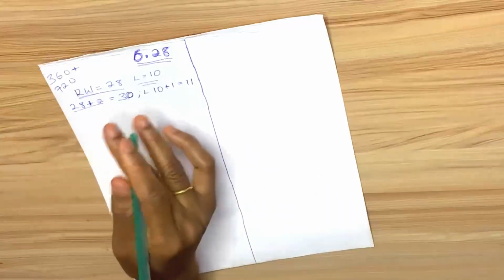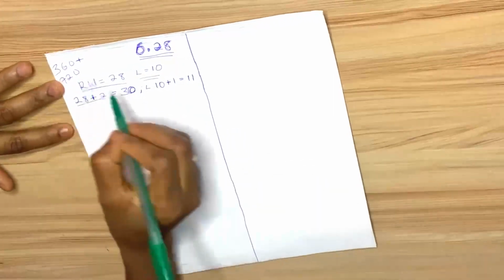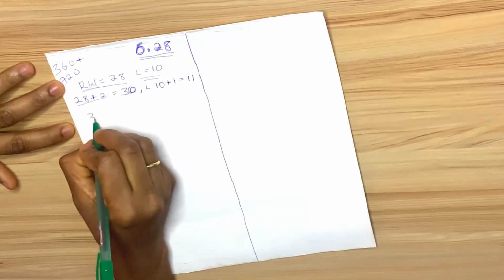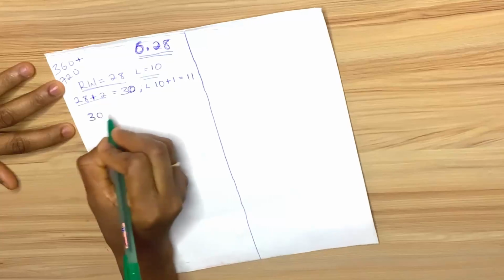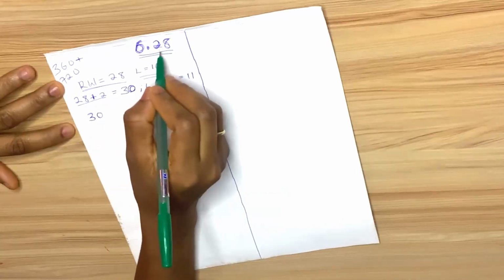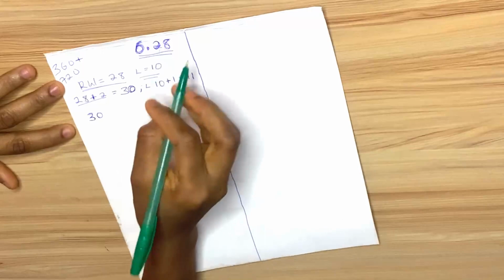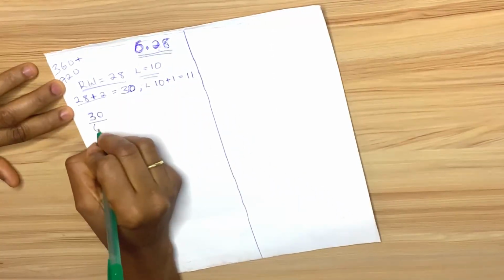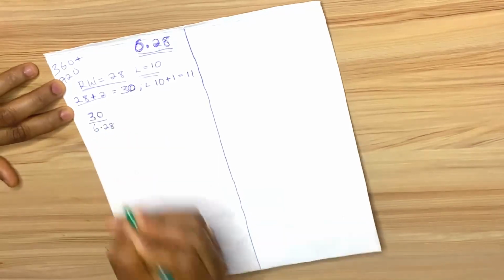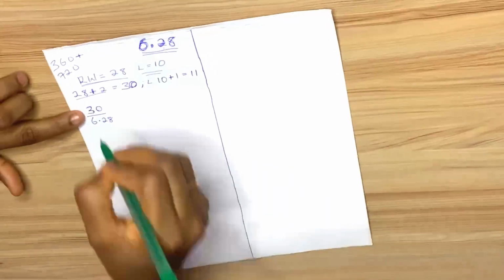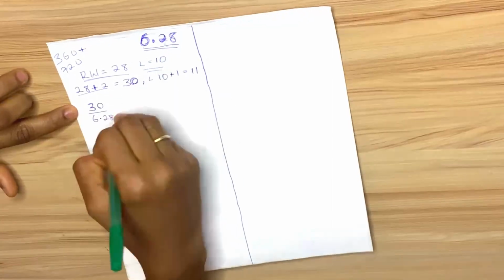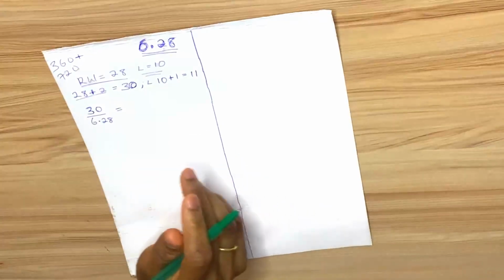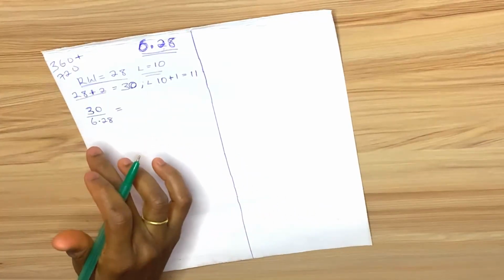Then when cutting, you take your round waist, that's the 30 you are taking. You divide it by the constant formula, the 6.28. This is the round waist divided by 6.28. This 6.28 is the constant. You divide 30 by 6.28.